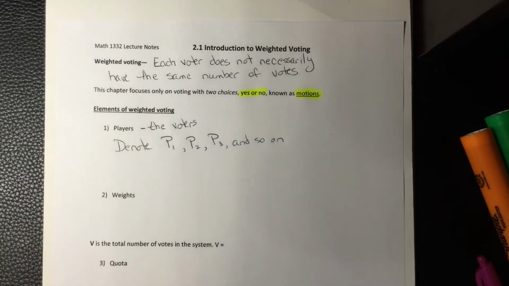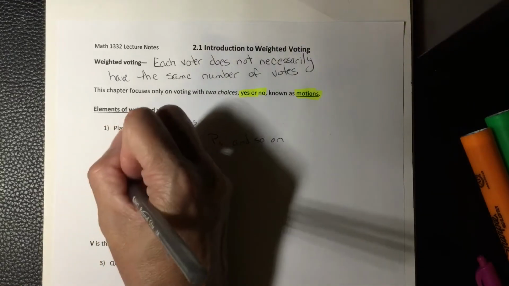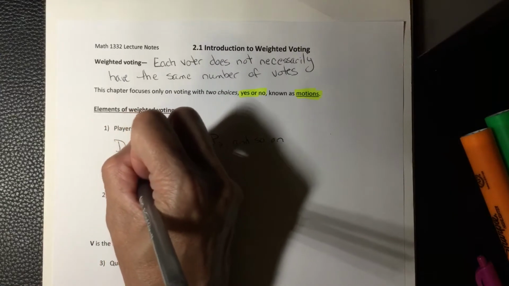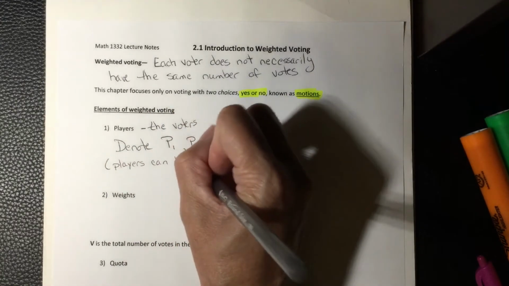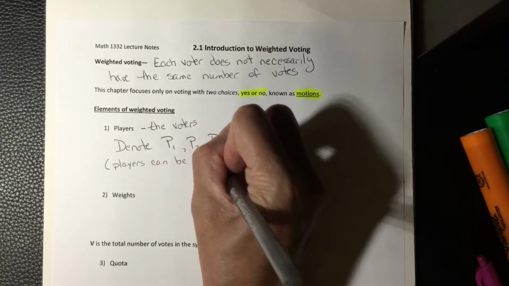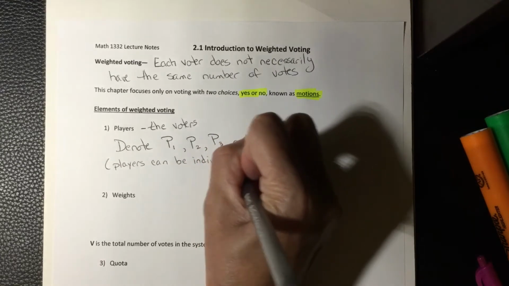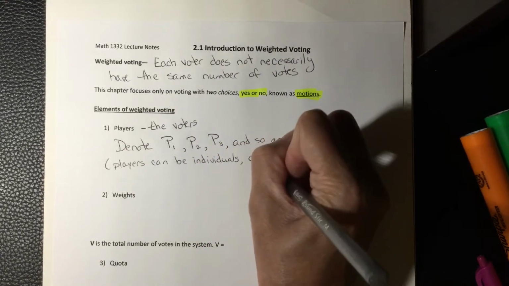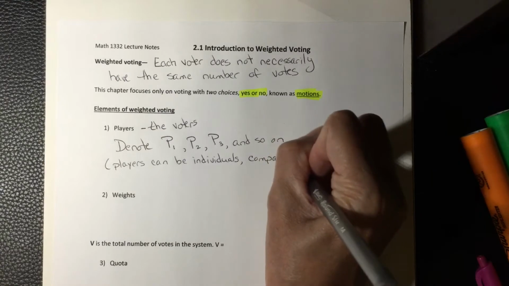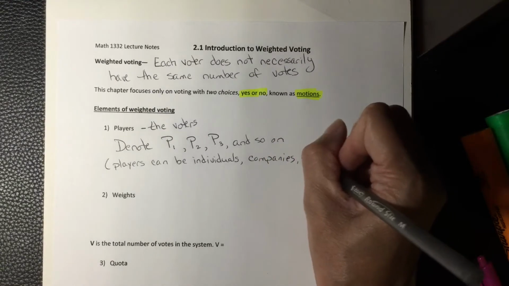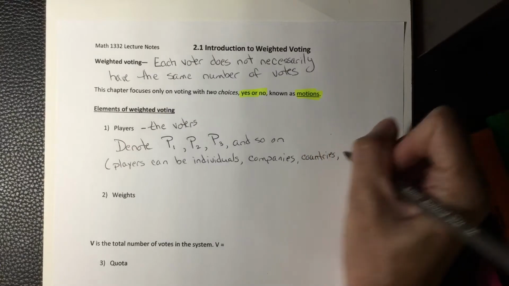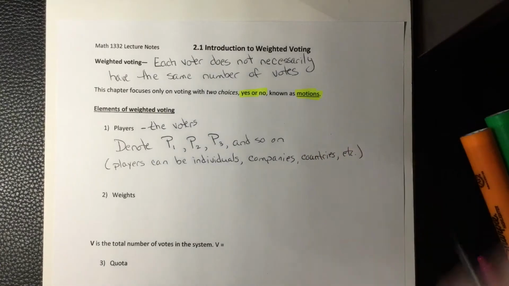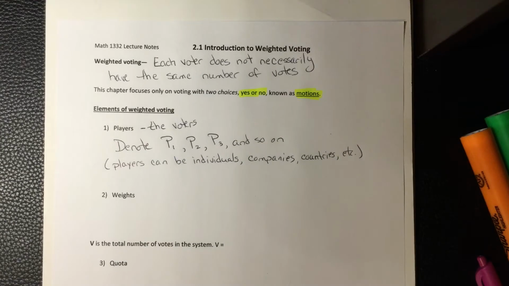Players can be individuals, companies, maybe even countries, etc. We tend to think of players as individual people, but they could be companies or something more than just people.